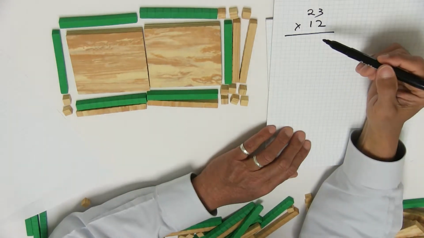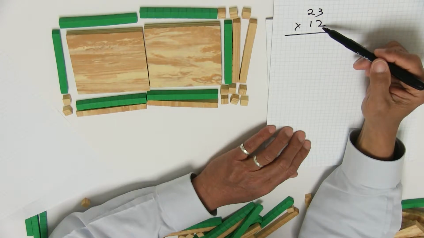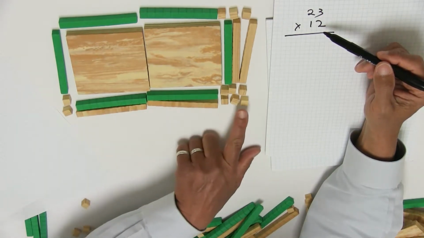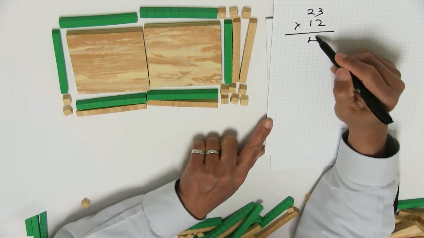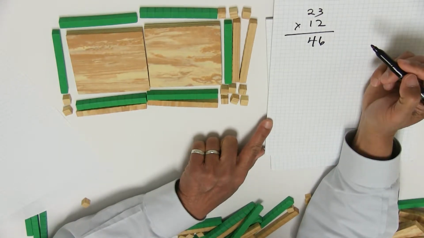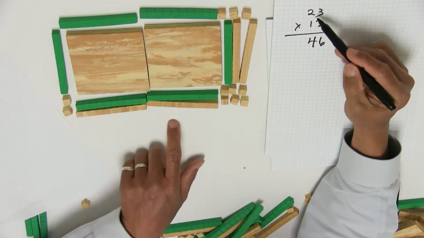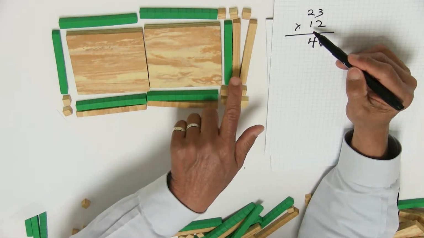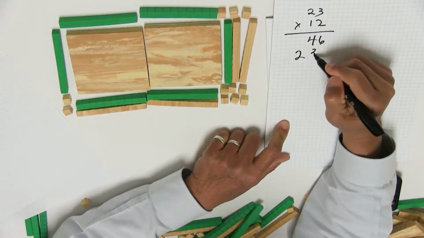Oh yeah, we can keep an organized record first by saying, okay, what is the number 23 times 2? Where is that supposed to be? So 23 times 2 is down here. So how many is 23 times 2? It's 46. Then we multiply 23 times 10, and that's up here. 23 times 10 is 230.